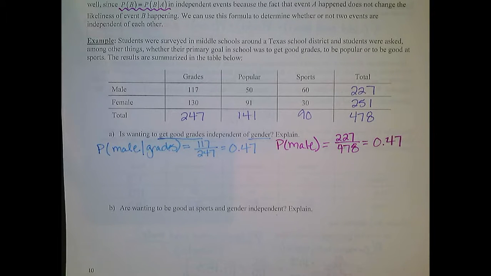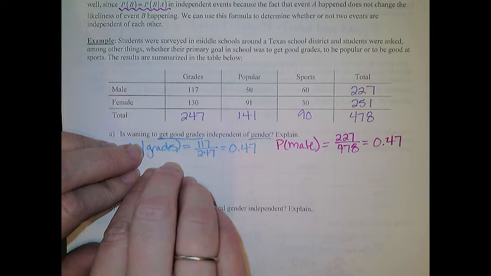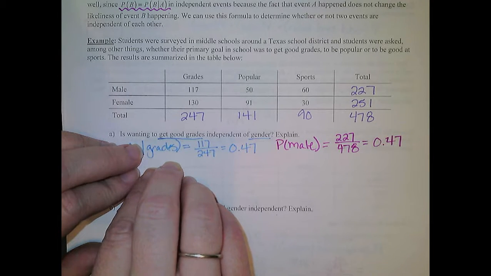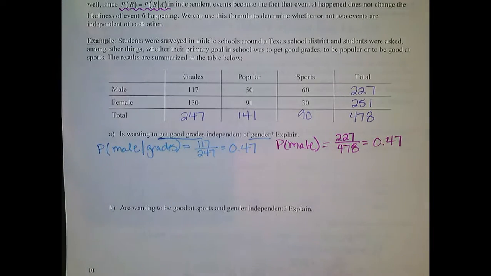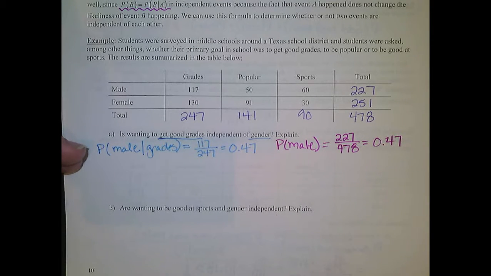In other words, if we were talking about just the students who selected good grades as their response, they were no more likely to be male or not male than just all of the students that we selected overall, which means that these events are independent of each other.